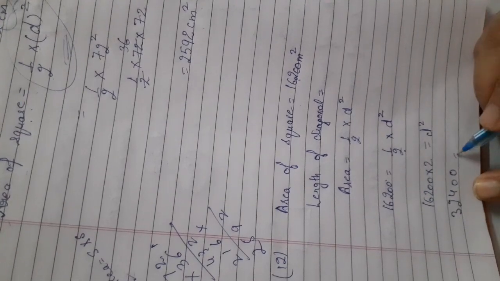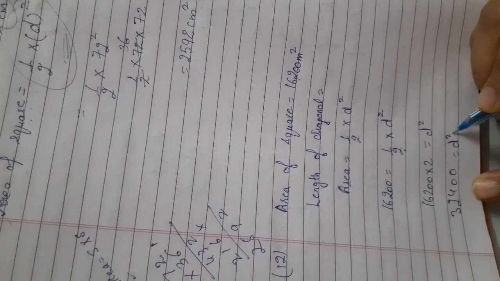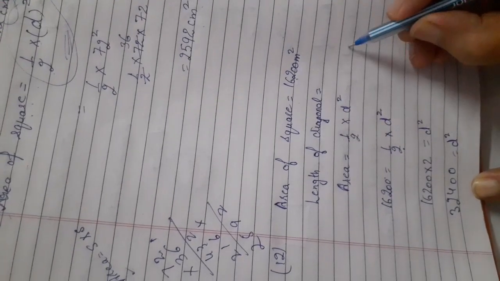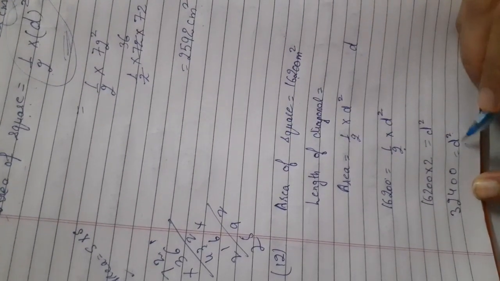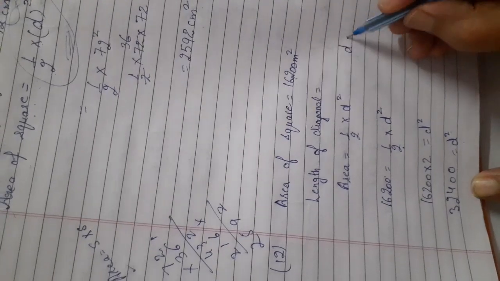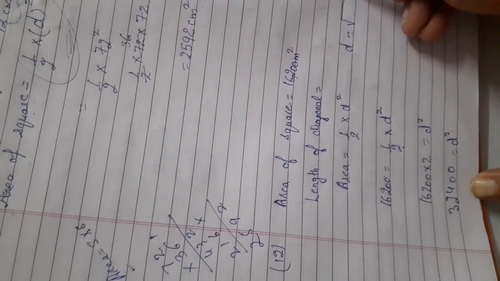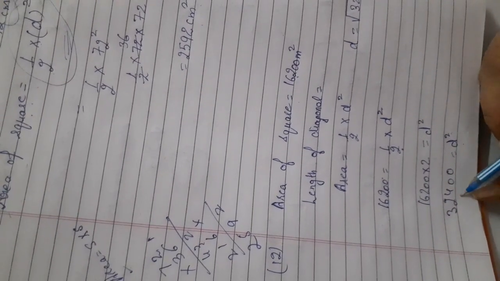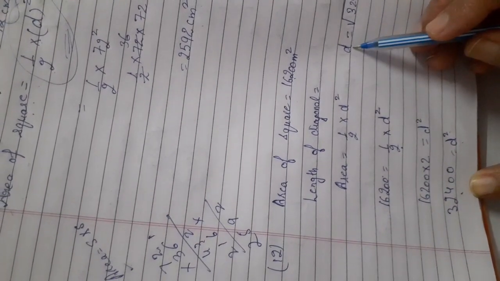Now this is diagonal square. So diagonal square is 32400, but I have to find the diagonal. When I have to find the square of any number, we find the square root. So I will find the square root of 32400, and I will get the diagonal.